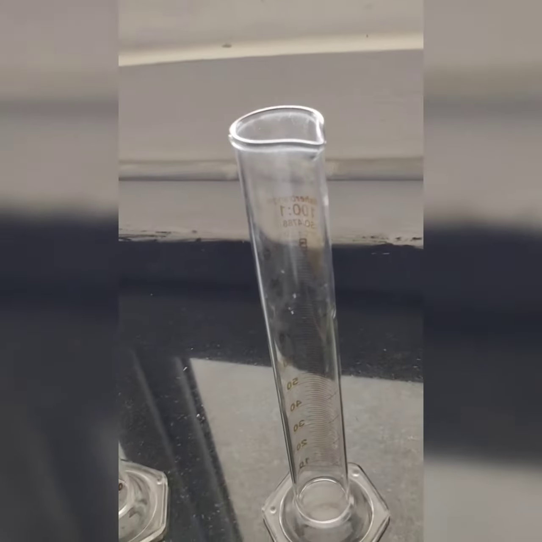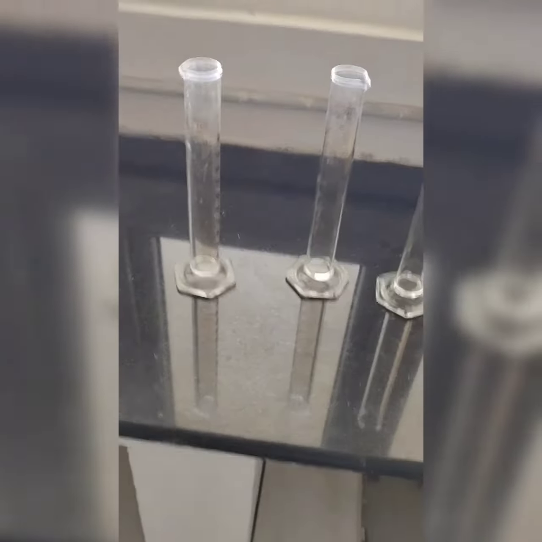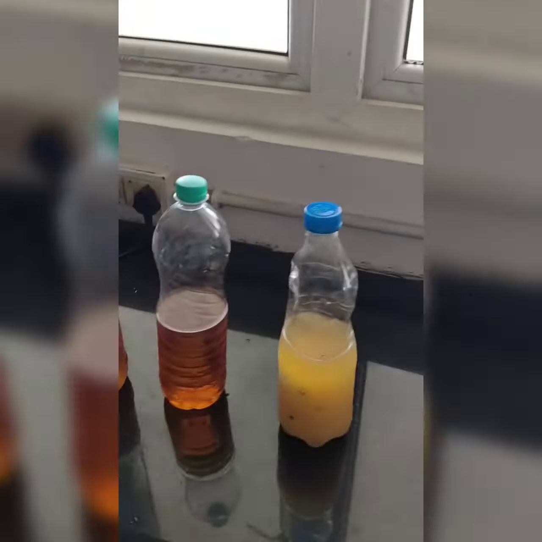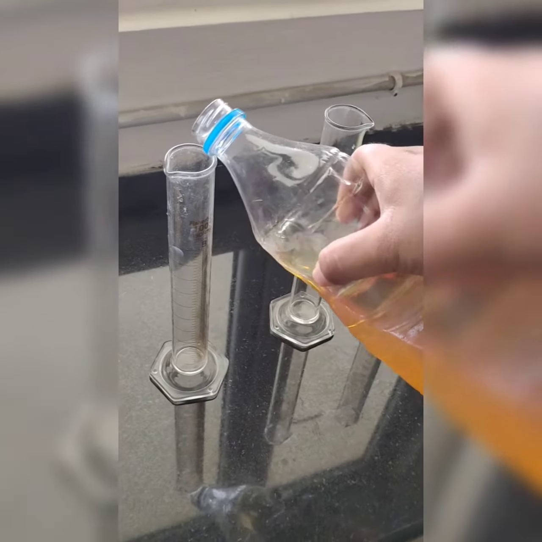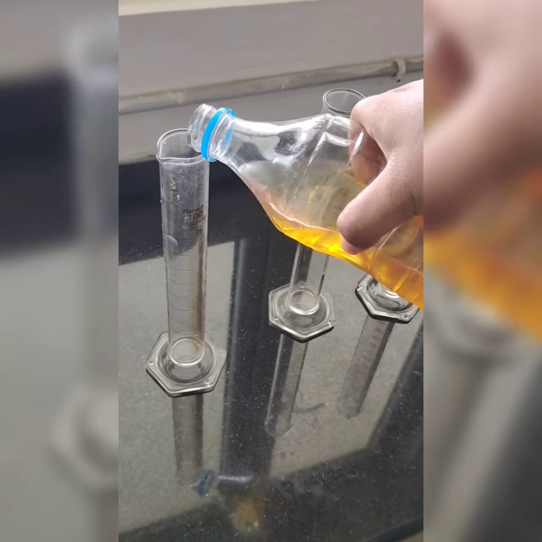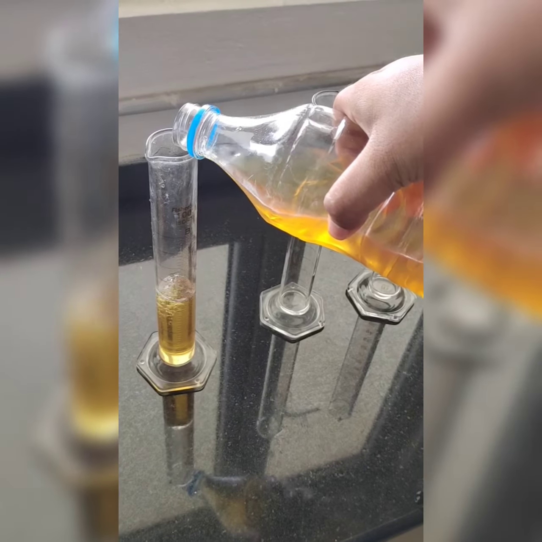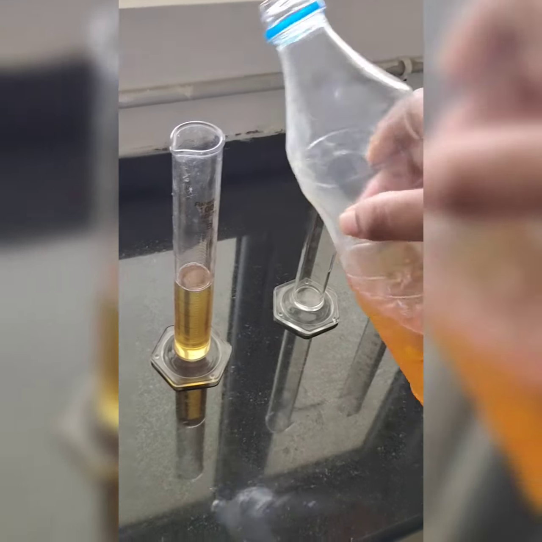For this purpose I need to pour the petroleum products into 3 of these cylinders. Okay, so let's do that. Fill only half.